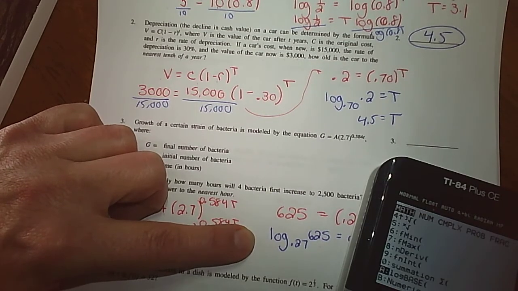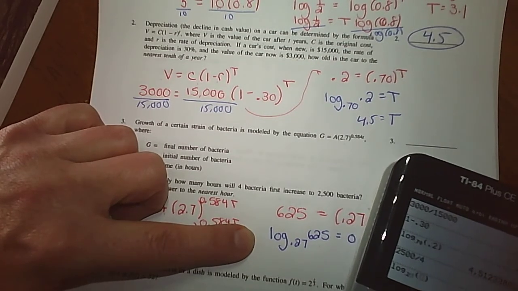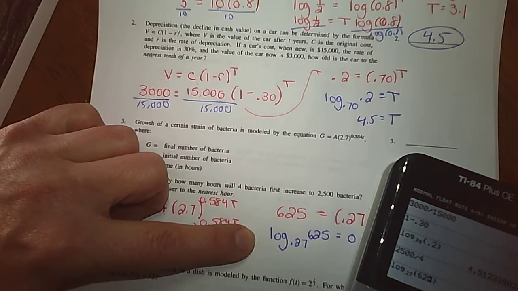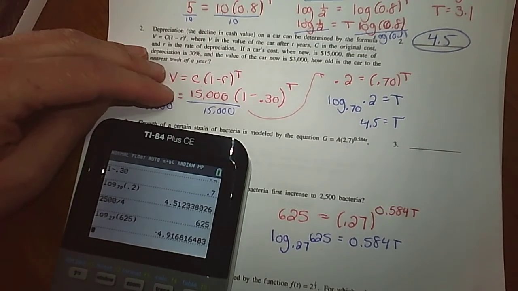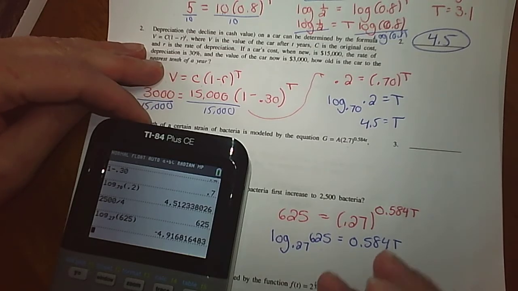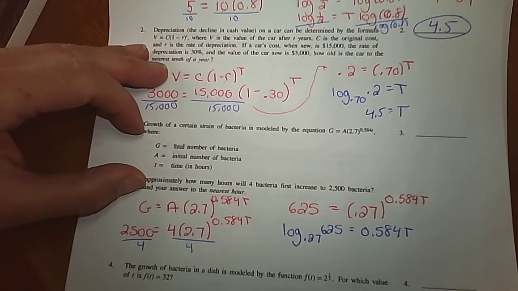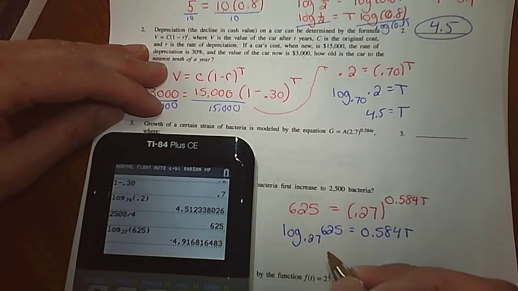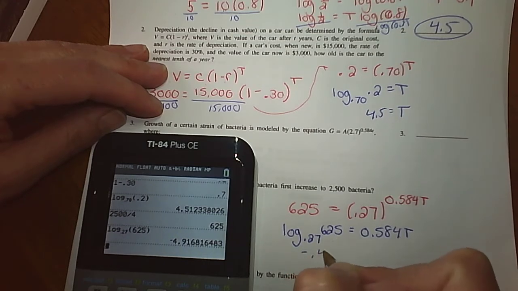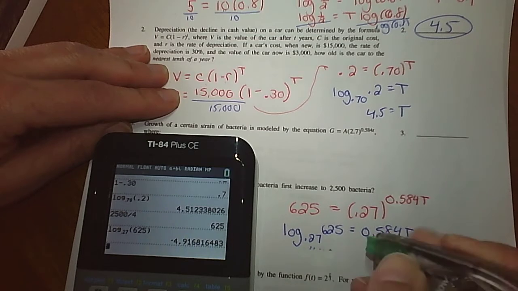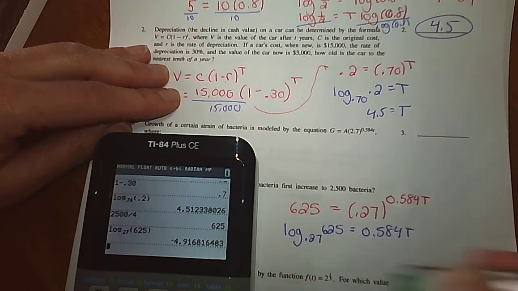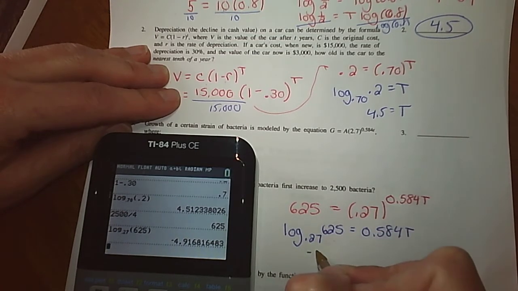So now I'm going to type this in my calculator. So math, go up to log, 0.27, 625. I am getting negative 4.9168.